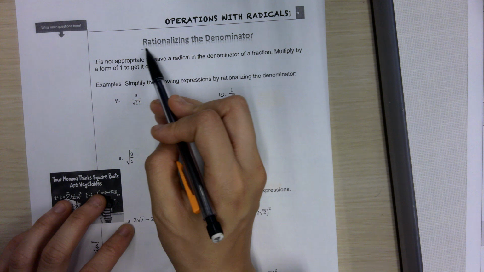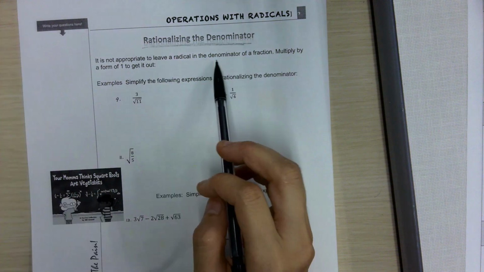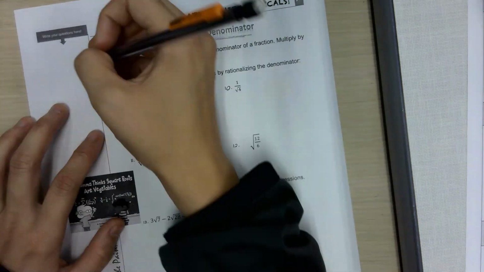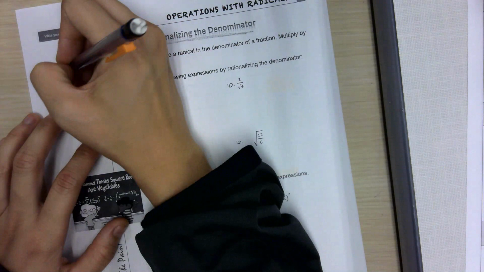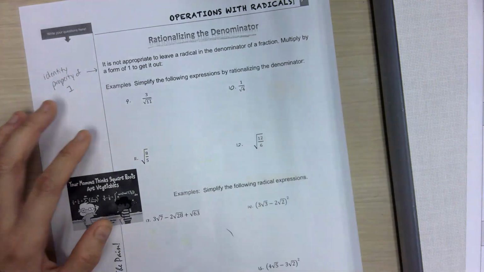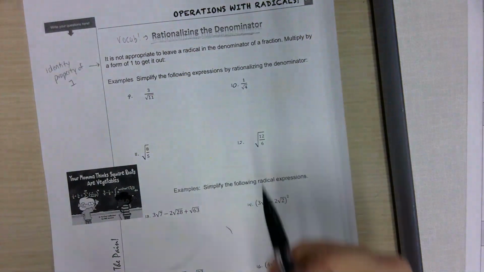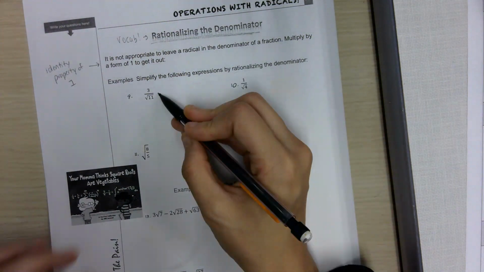This is really important. Okay, it is not appropriate to leave a radical in the denominator of a fraction. Multiply by a form of 1 to get it out, right? So this is the identity property of 1. Another vocab term: rationalize the denominator.